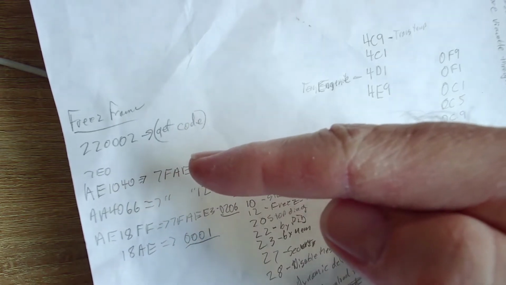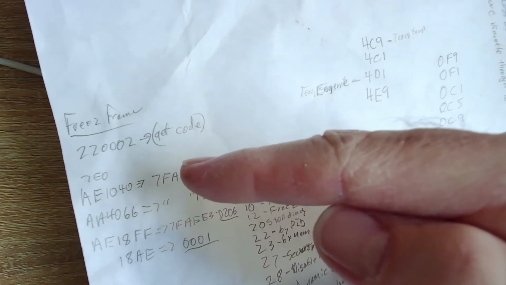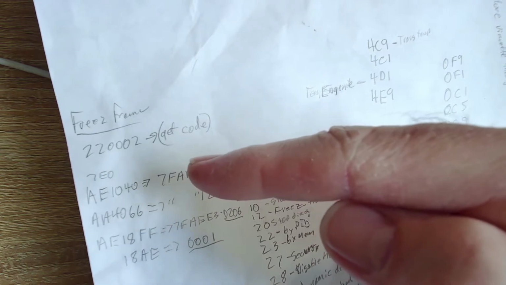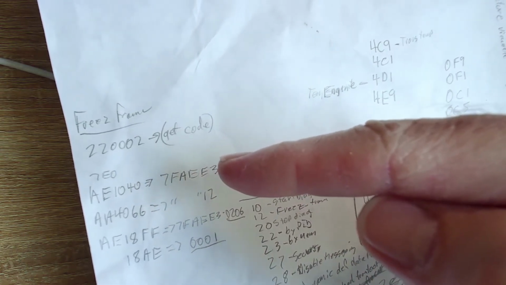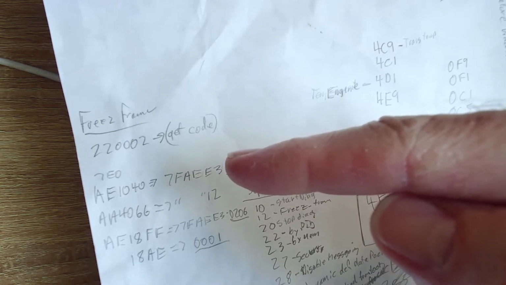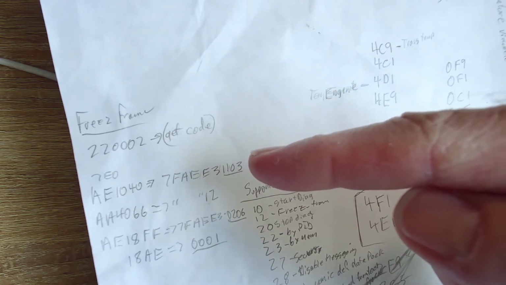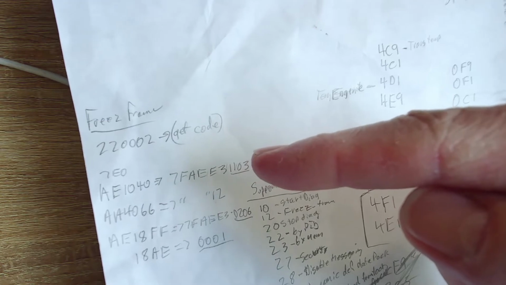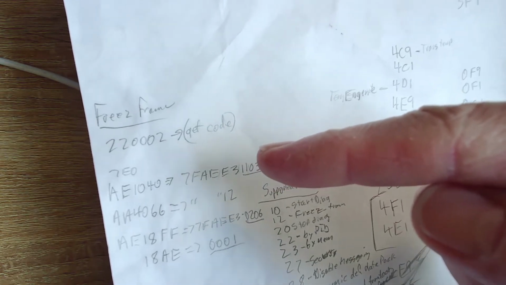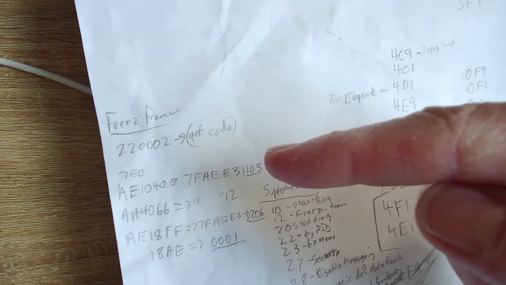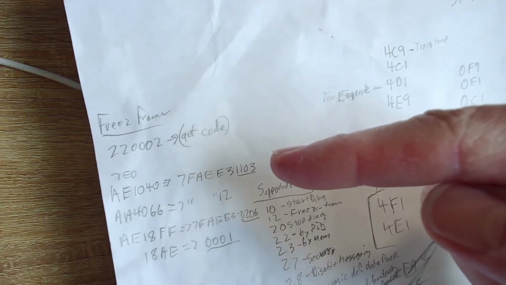I know I was supposed to be done, right? But if you look at my last video, 7F is a response code to this command AE, and then the actual response is E3, but that's a manufacturer's defined code. And this code is 1103, and that has no definition out here in the world. It's defined by GM. So GM has a response code of 1103, which I have no idea what it means.